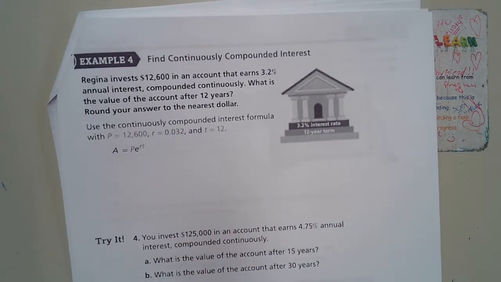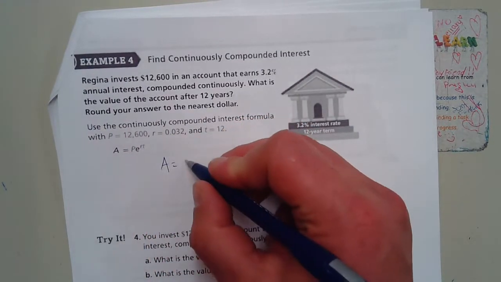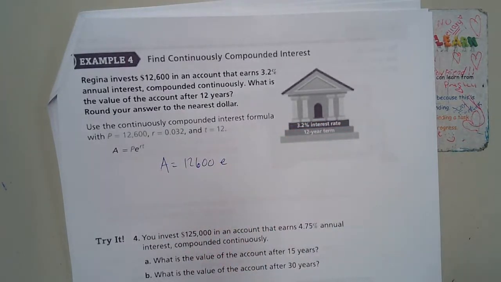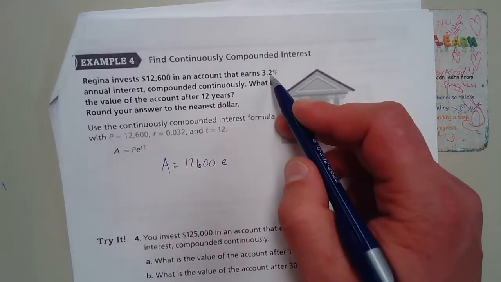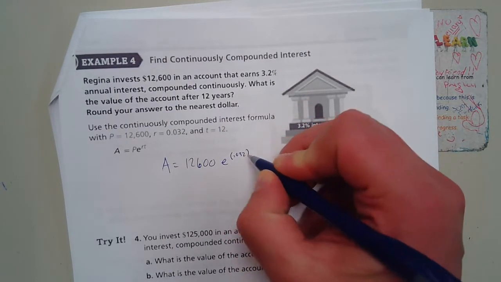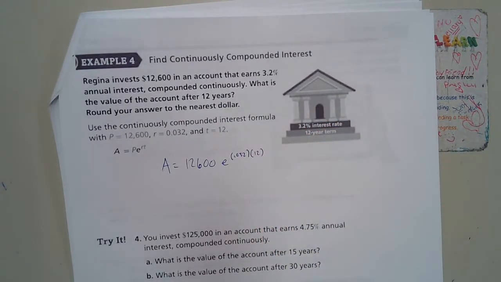So it really just boils down to knowing how to put it in the equation correctly. So the principal, that's her starting amount. She had $12,600. E is always E. It's going to be just E in the calculator. The rate, 3.2%. We convert that to a decimal to be 0.032. And the 12 years will be multiplied by 12. So this is what we want to calculate.